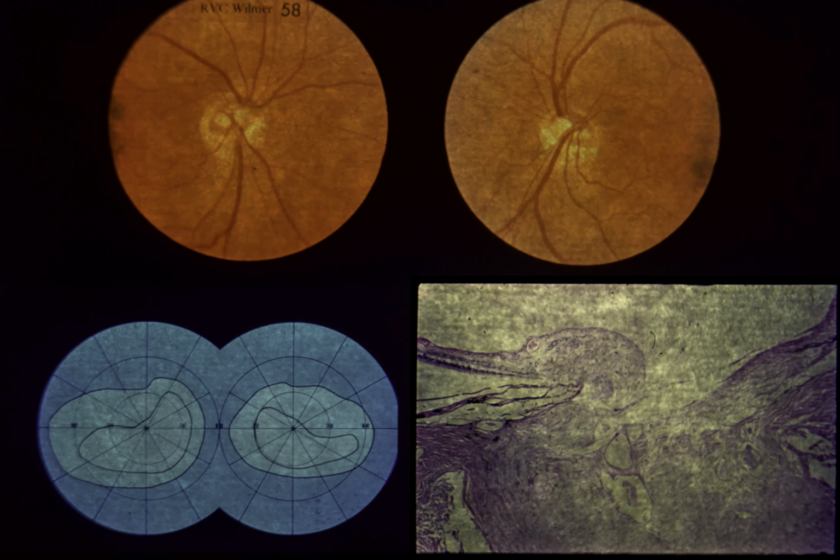Slide 58, the tilted optic disc syndrome. This 35-year-old female was found to have bitemporal visual field defects and abnormal optic discs on a routine examination. Visual acuity was 20/25 OU. Pupils were normal. Upper left and upper right.